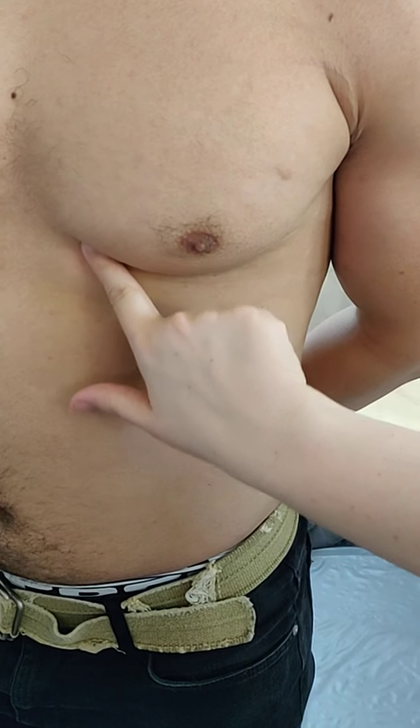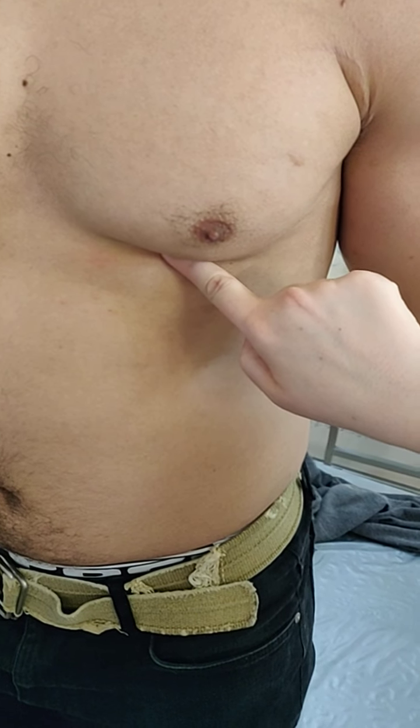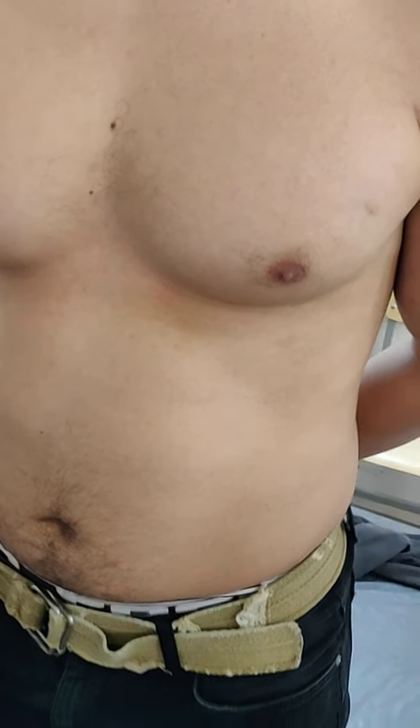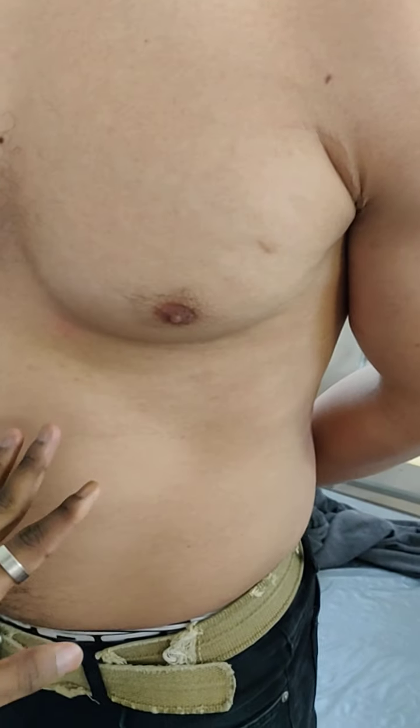See? Relative. Sometimes the relative border is exactly at the position of the apical impulse, but normally it's 2 centimeters to the left. That's what we find here. Here's the apical impulse, and here we find the relative border. So now from that position, you try to find very quietly the absolute border. So once again, show us the relative border.